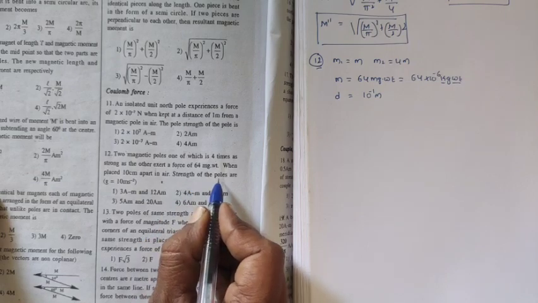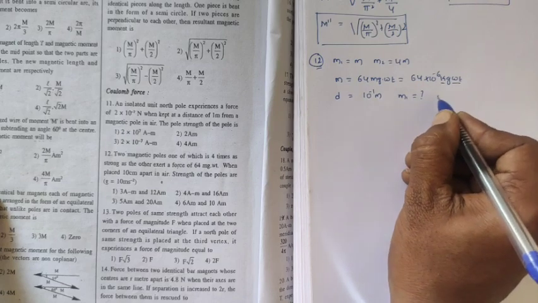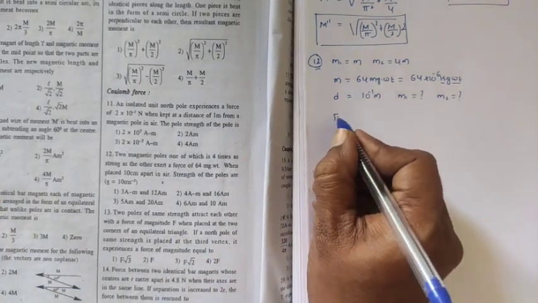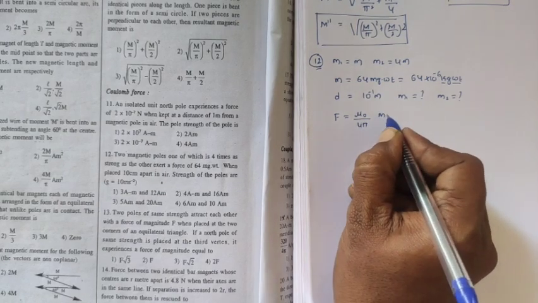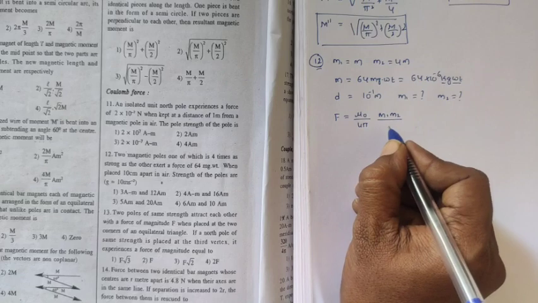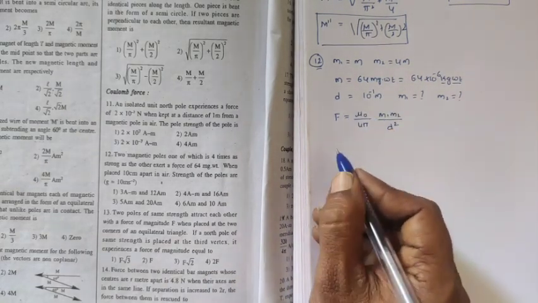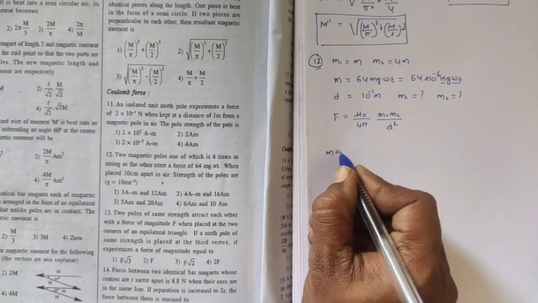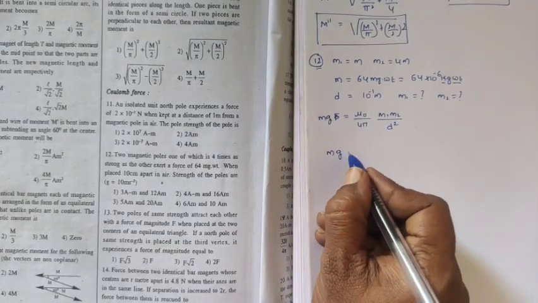Then I want to find out the strength of the poles, the m1 and m2 values. Again I will use the same formula, mu naught by 4 pi m1 into m2 divided by d square or r square. Force is equal to m into a, I can write it as m into g here.